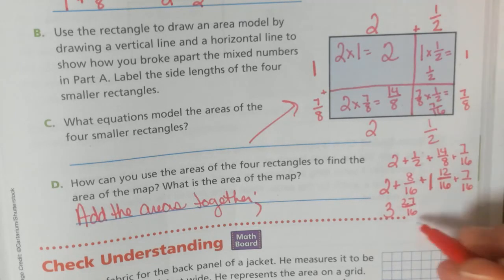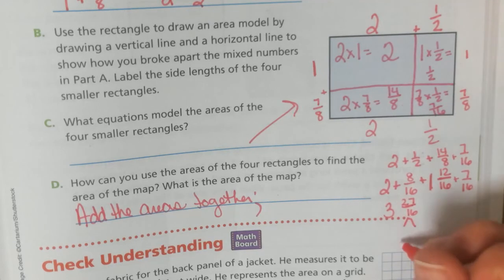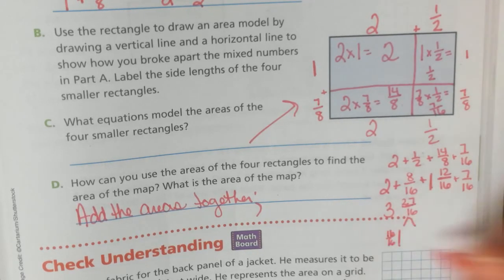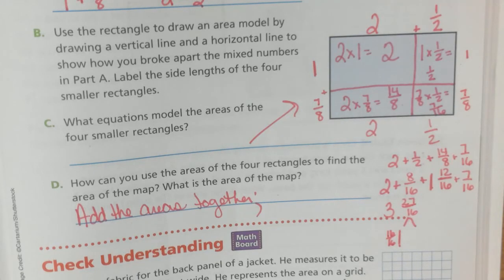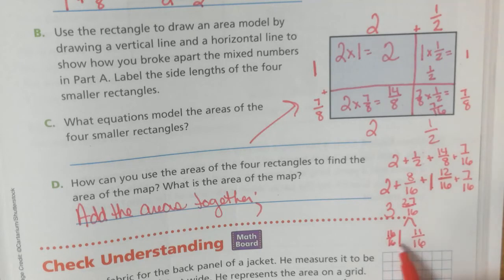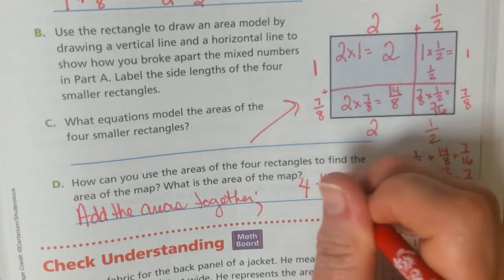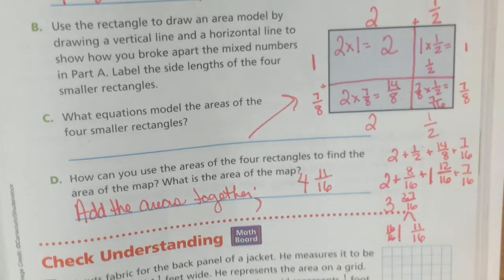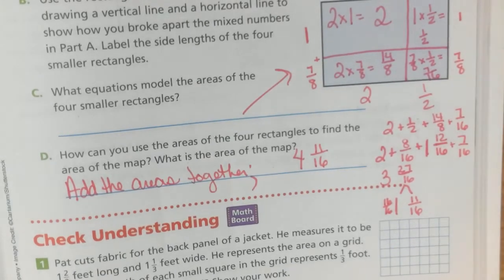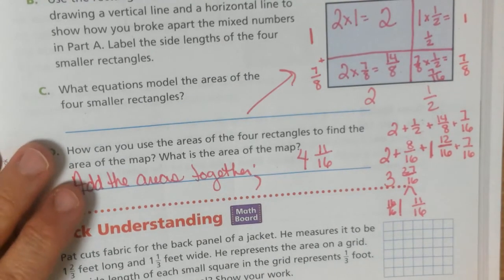27/16ths. Now again, I need to change this from an improper fraction to a mixed number. So I'm going to pull out one whole, which is my 16/16ths. And then 27 minus 16 is 11. So I'm going to add my whole numbers together, so I will have 4 and 11/16ths. So there's lots of steps to this, but it all works, right? It all works if you use your area model.